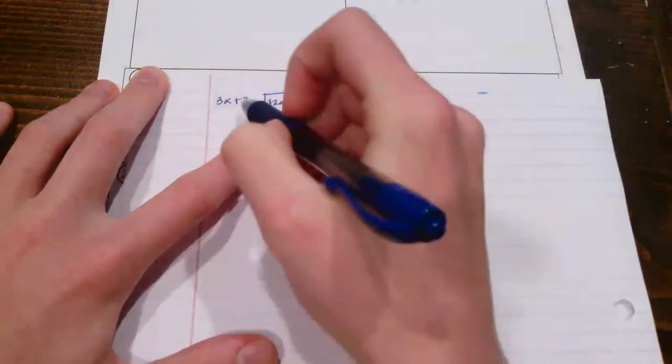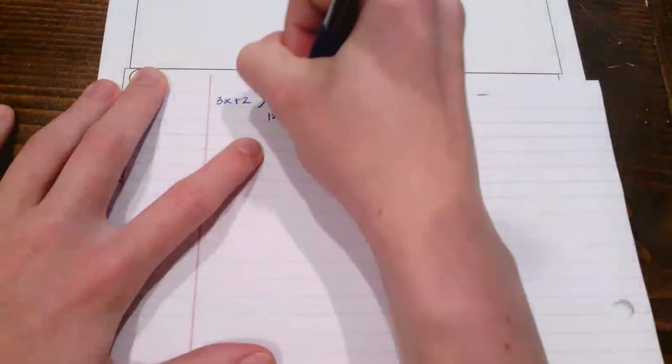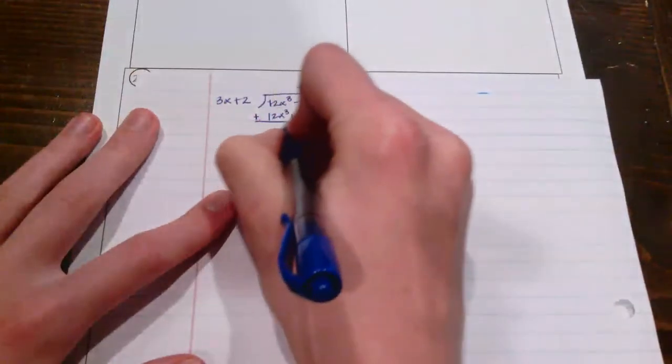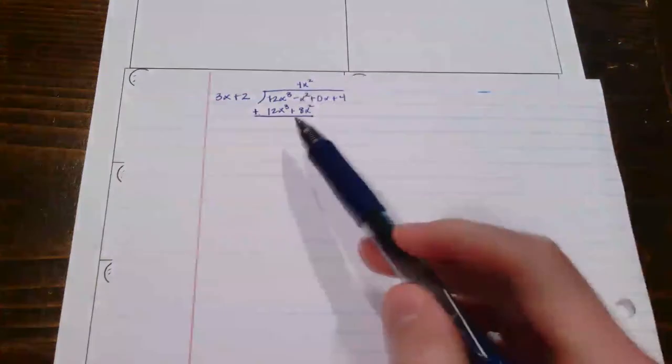Now multiply that. So 4x squared times 3x is 12x to the third. 4x squared times 2 is going to equal 8x squared. So plus 8x squared. Now, you could subtract, but it's so much easier to add a negative value.